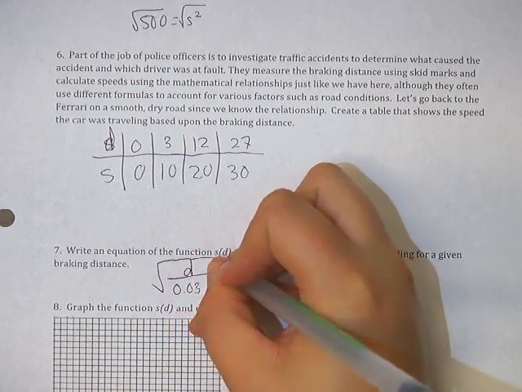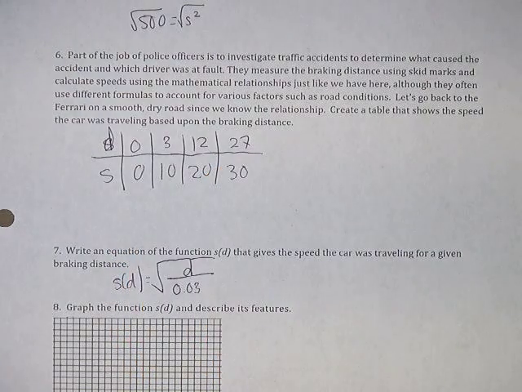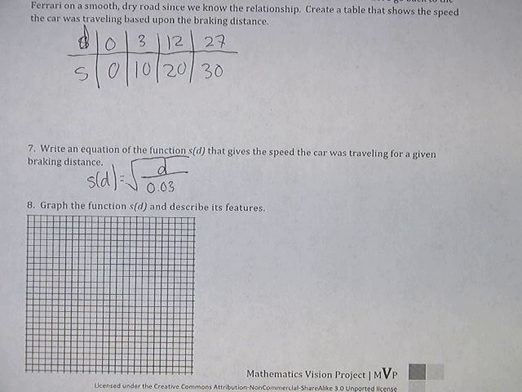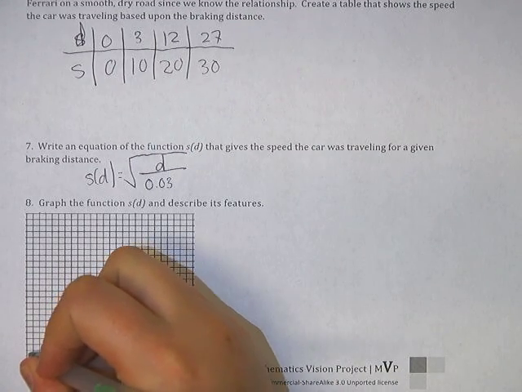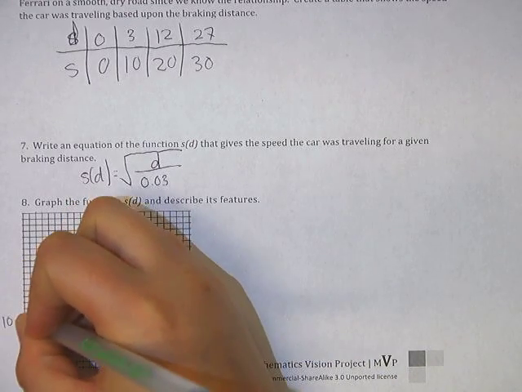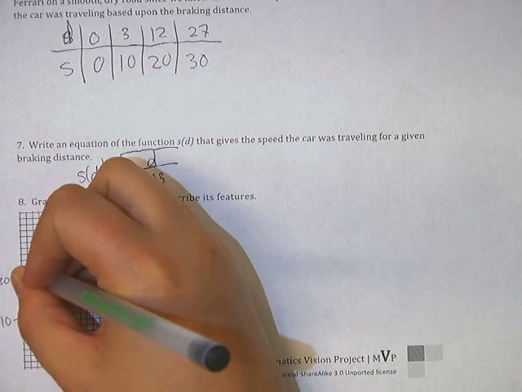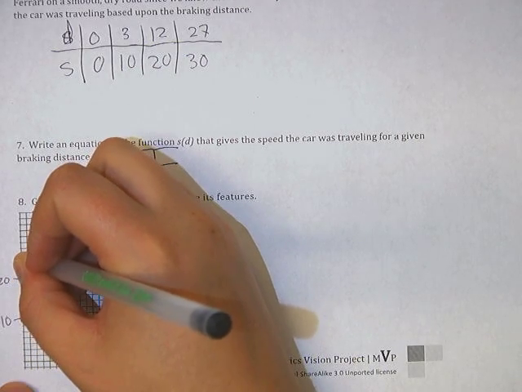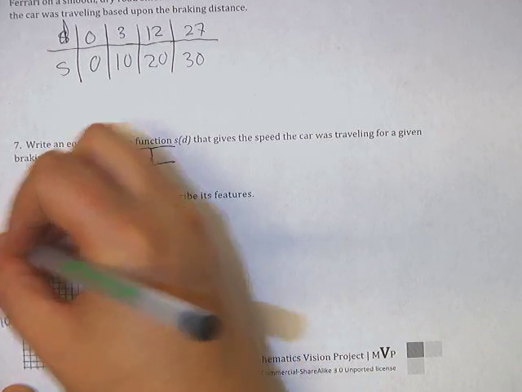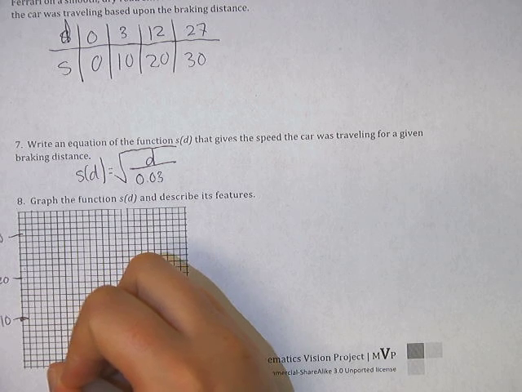Okay, so now we're going to figure out what the function of this is going to be. And to find that, we can really look at how we figured out some of the stuff before when we actually had actual numbers. So remember that we took whatever our distance was, we divided it by 0.03, and then we took the square root of it. So there's our function. Right there. Easy as pie. All right, so now we're going to graph the function like we did before. We're just going to use the table again. So let's see.